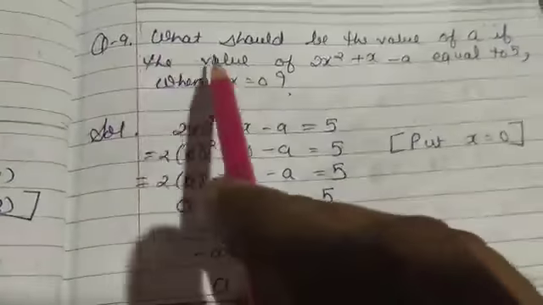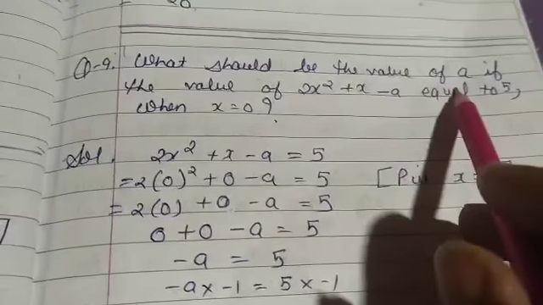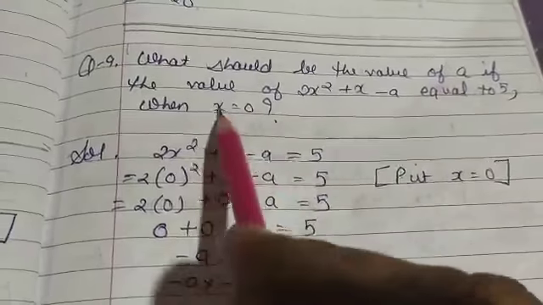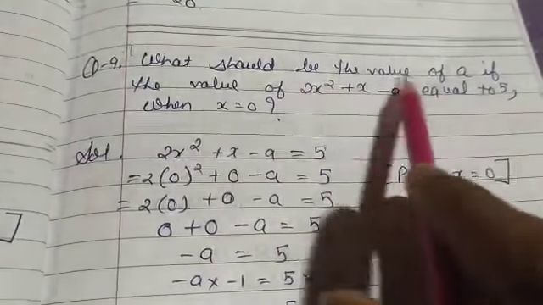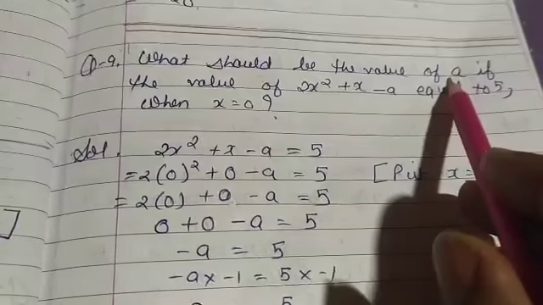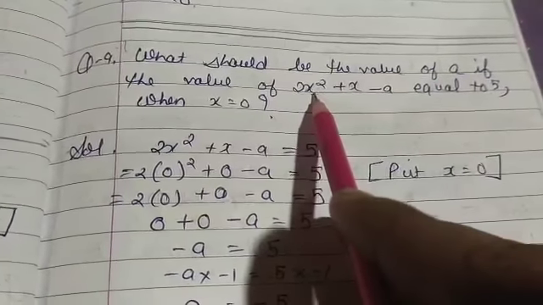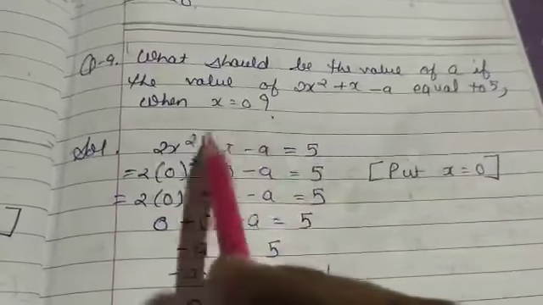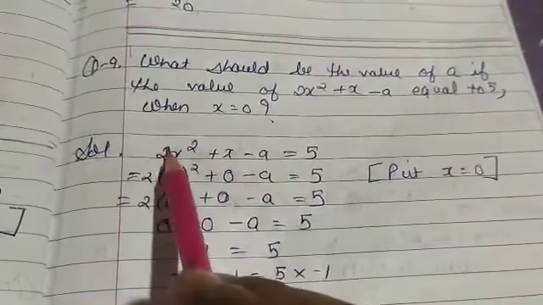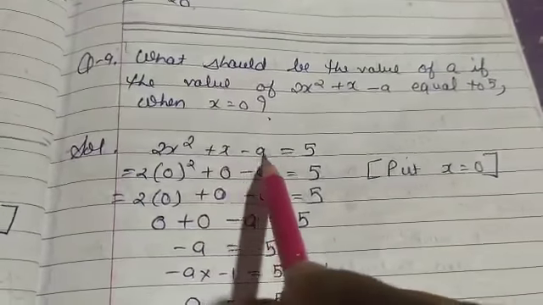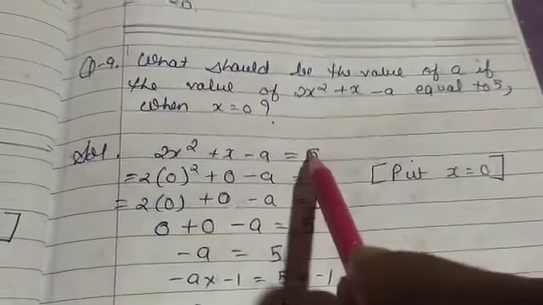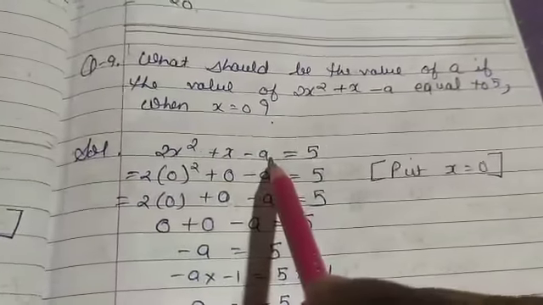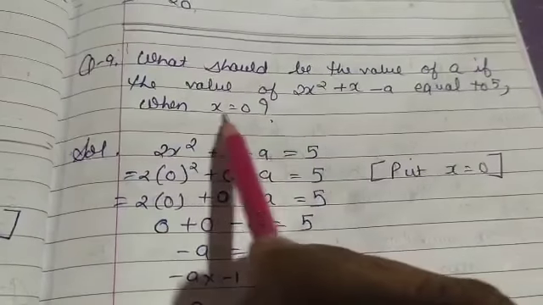Now the next one is, what should be the value of a if the value of 2x square plus x minus a equals 5 when x equals 0. Now dear student, here we have to find the value of a, if the value of 2x square plus x minus a is equal to 5. See here, I have written this expression over here. Now the value of this expression is given. From that we have to find the value of a, which is missing over here, and you have to take the value of x as 0.